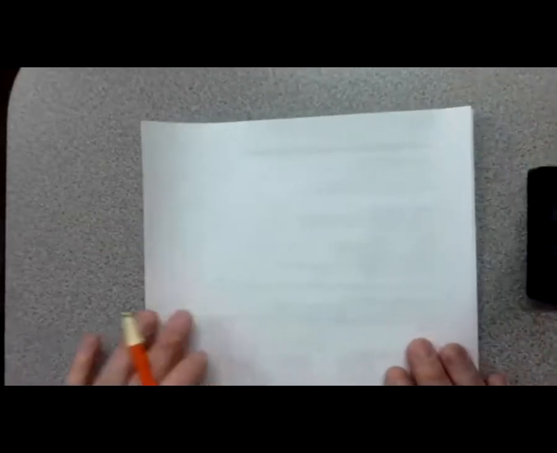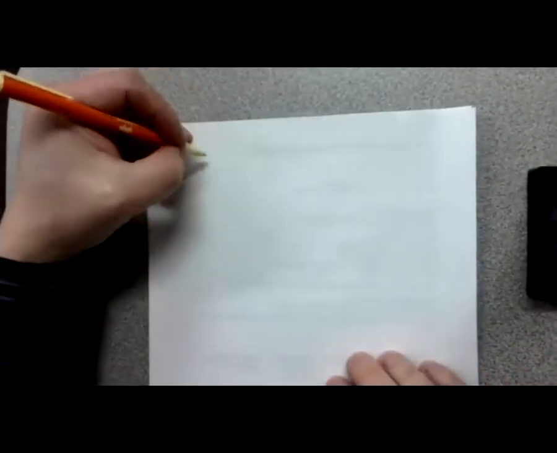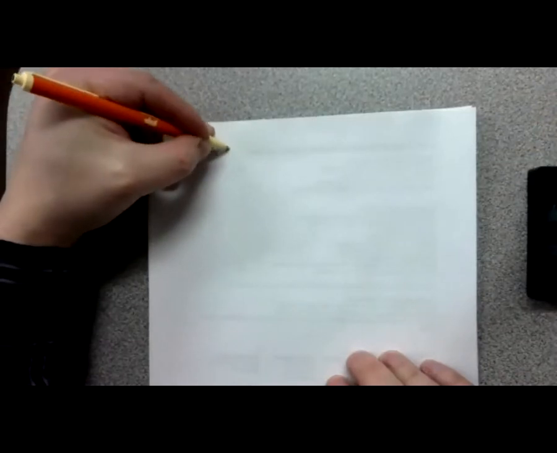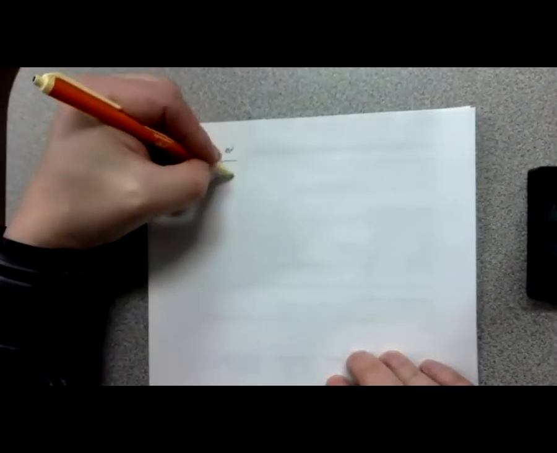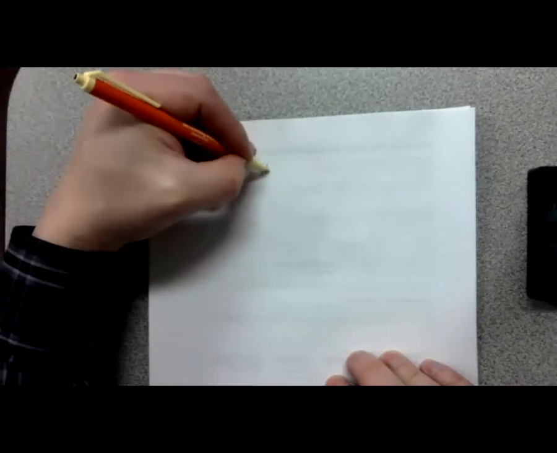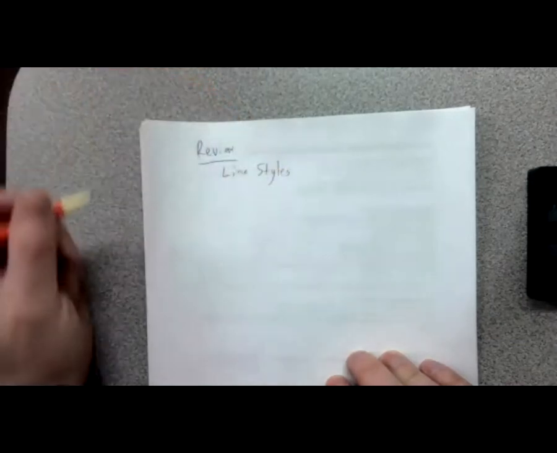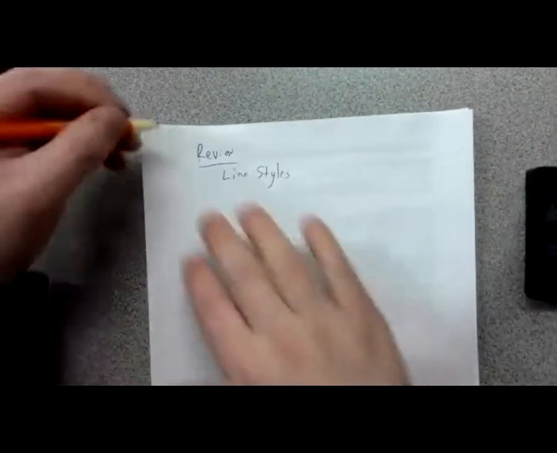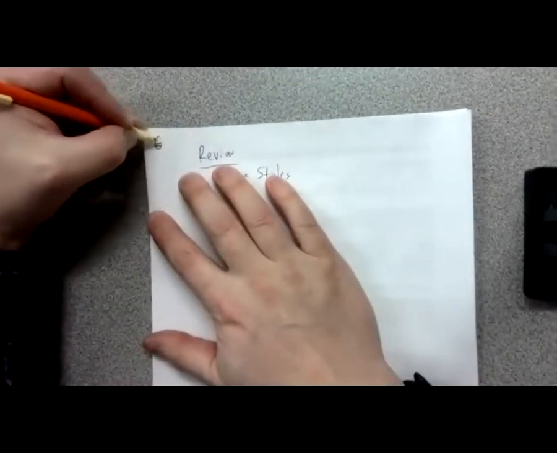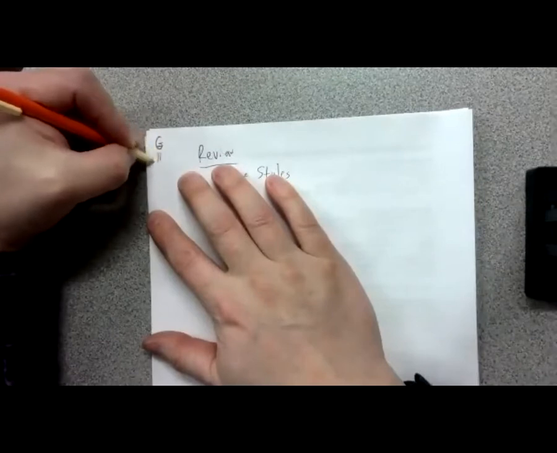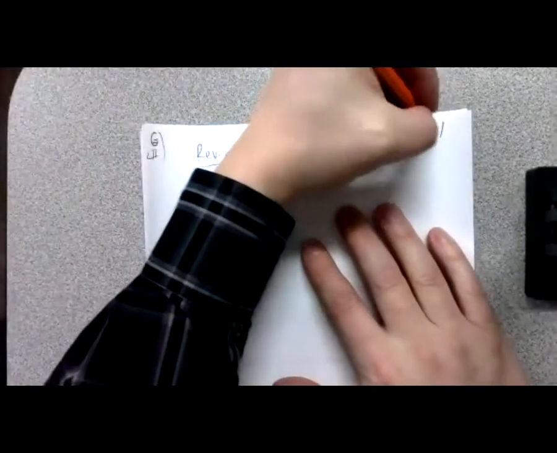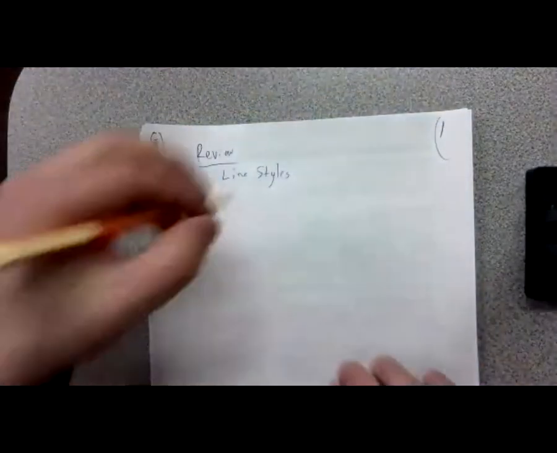So last time we talked about line styles. Right? We talked about line styles. Let's focus in there. Good. Okay, this is going to be graphics. This will be L2 basically. Let's go page 1. Perfect.